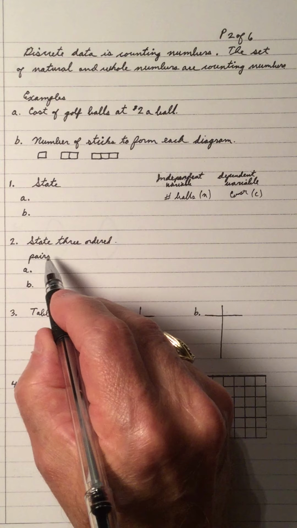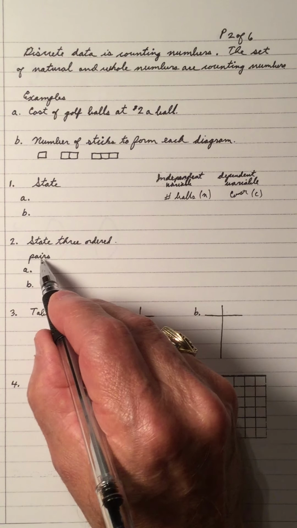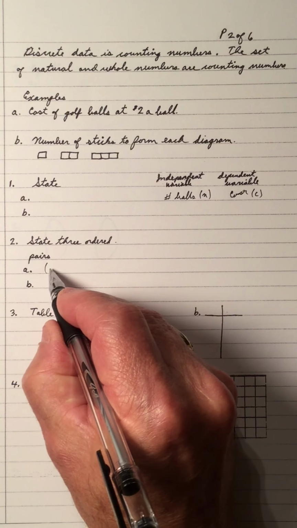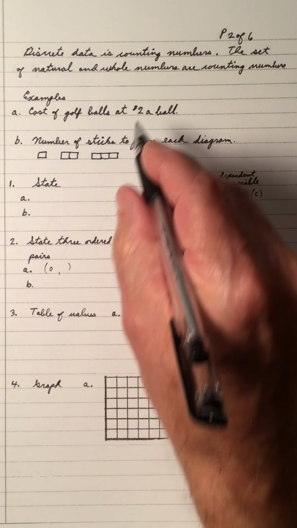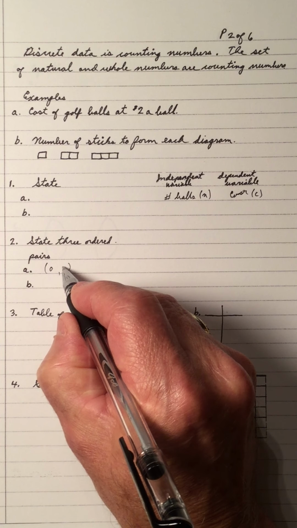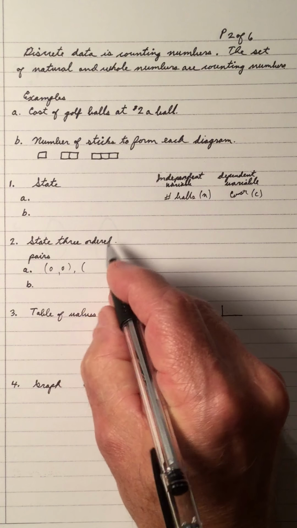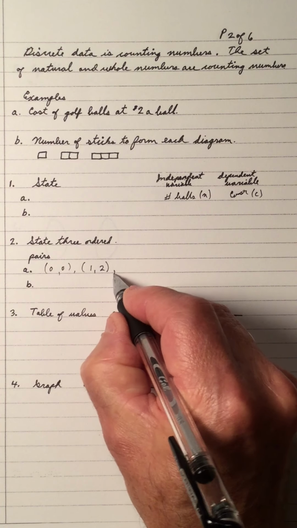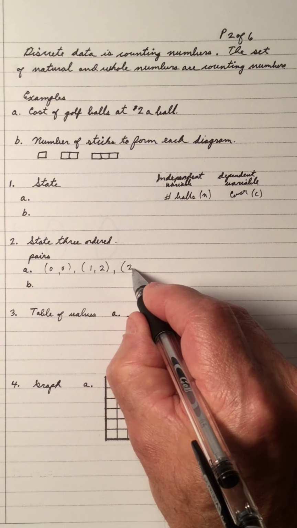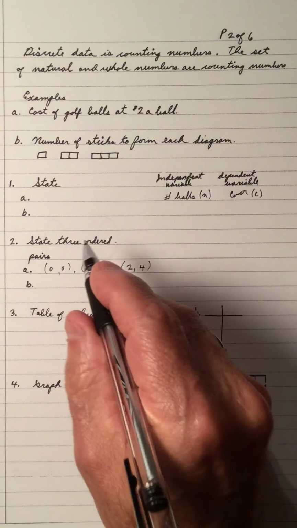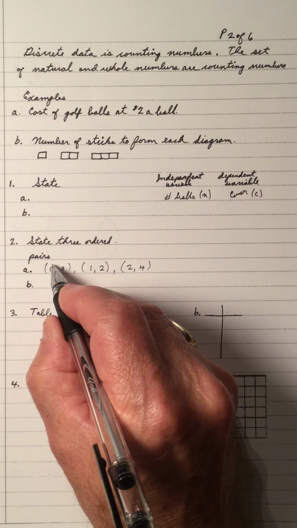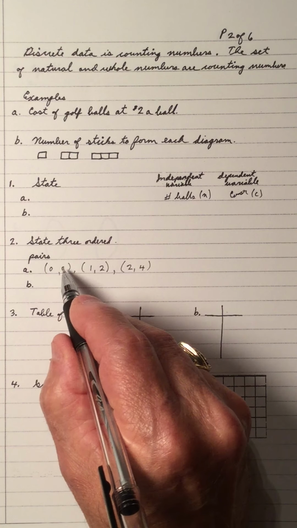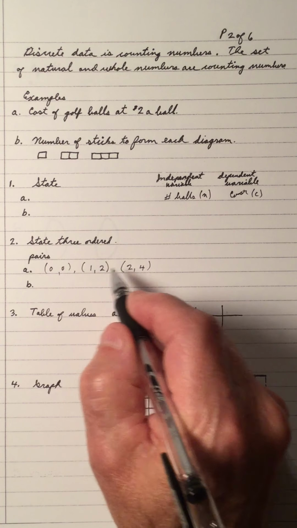Now, let's do A. State three ordered pairs that fit the cost of a golf ball being $2. Well, if you start at 0, which you can, then 0 times $2 is 0. If you buy one golf ball and it costs $2, so 1 times 2 is 2, so you pay $2. And if you buy two golf balls, 2 times 2 is 4. So the first one is your independent, which is the number, 0, 1, and 2. And the second one is your dependent, which is your cost of $0, $2, and $4.